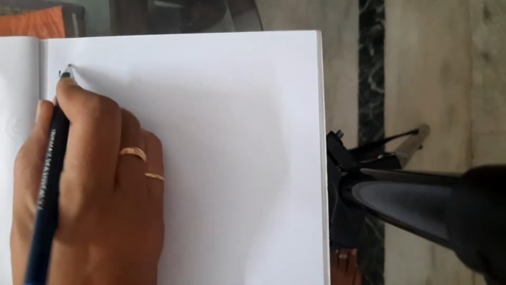In question number 4, fourth question, it is given: angle of elevation of top of a tower from the point on the ground, which is 30 meter away from the foot of the tower, is 30. Angle of elevation of top of the tower from the point on the ground.